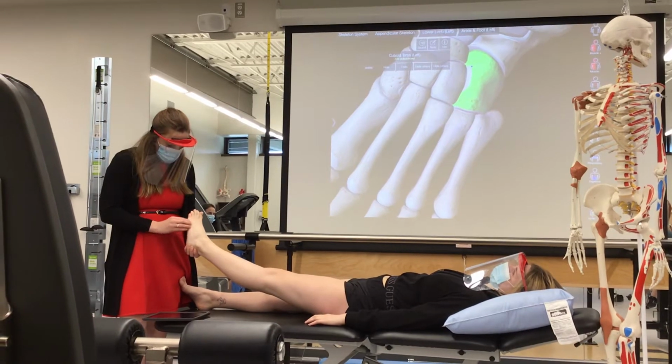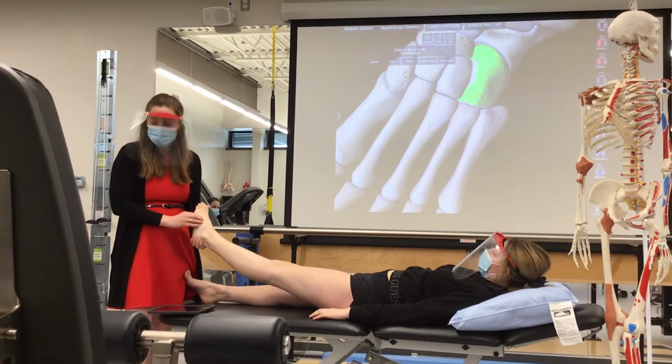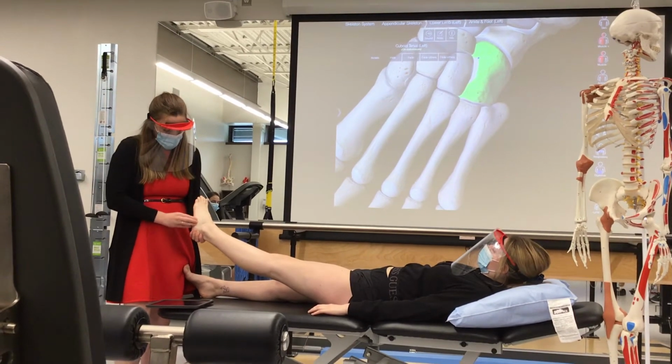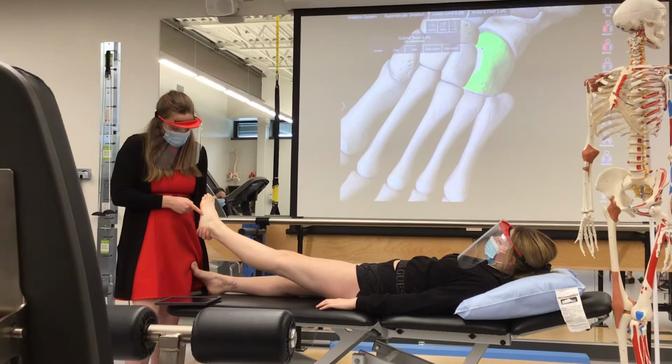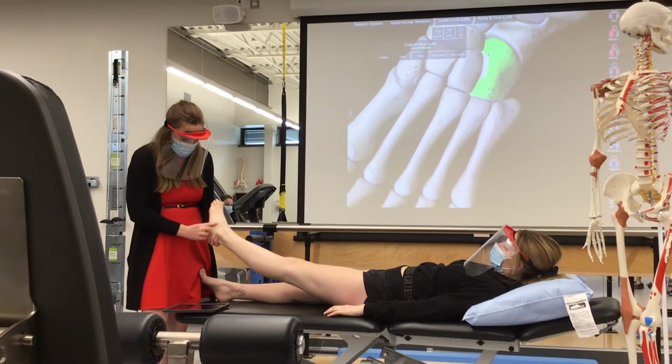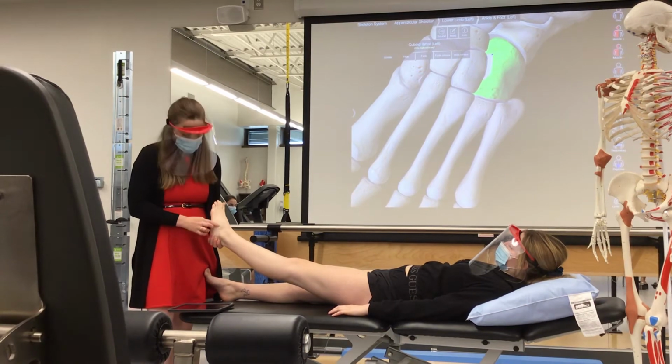If you know your heel, your fifth, and your fourth metatarsal, similar to the metacarpal in the hand, sorry. We know, okay, get your tuberosity of the fifth metatarsal, come proximal, that's your cuboid. How big is it? Well, it's fourth and fifth digits. That's how big it is.